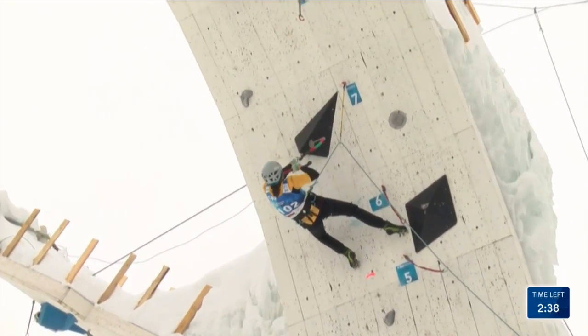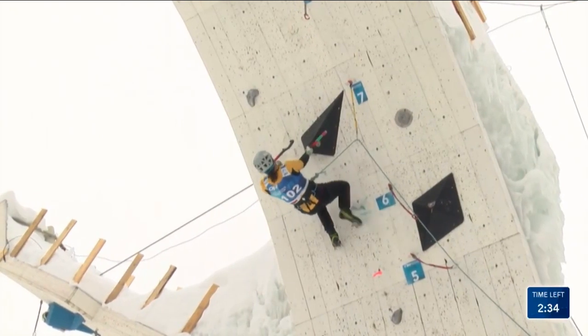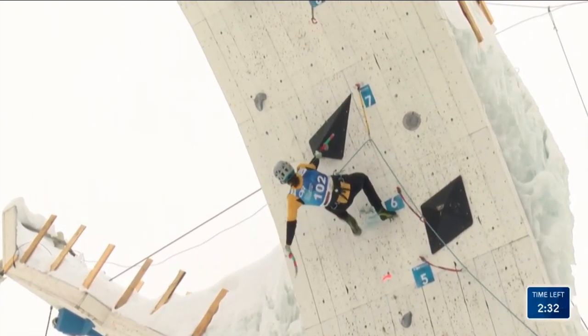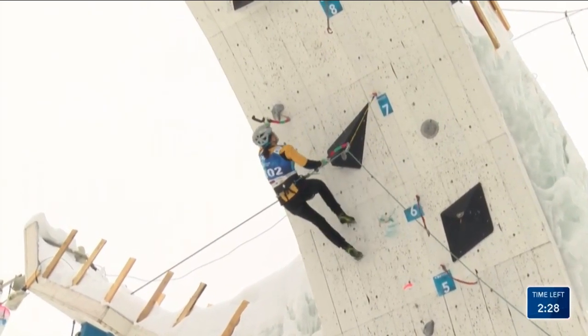Sina Goetz moving now from clip 7 into that tricky move. Up and left with the left hand, hits the Stein.